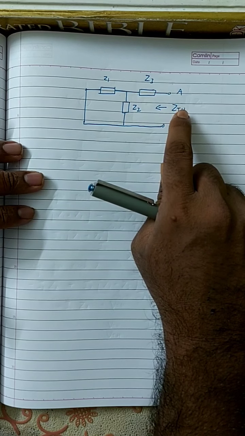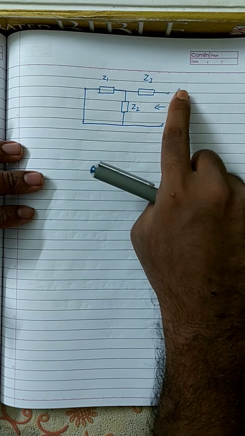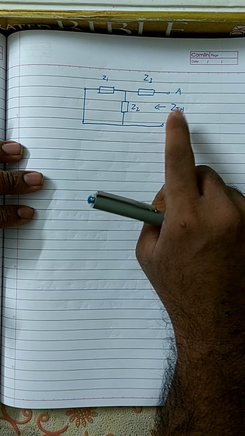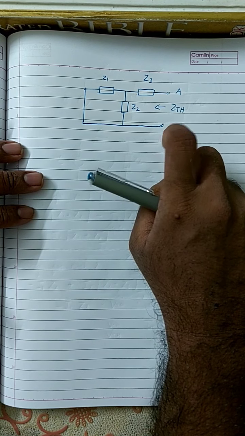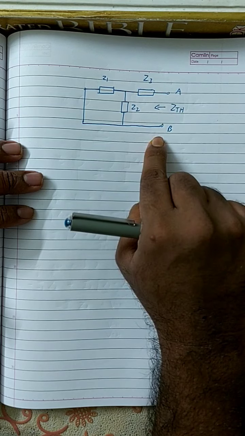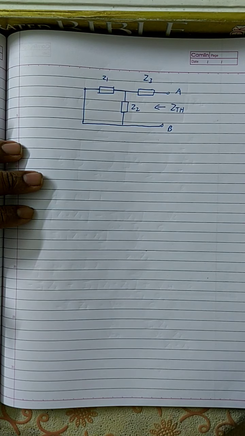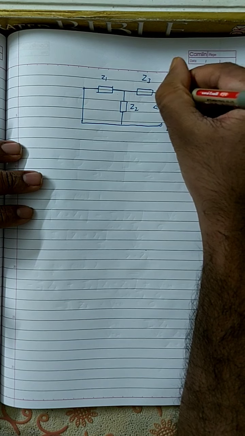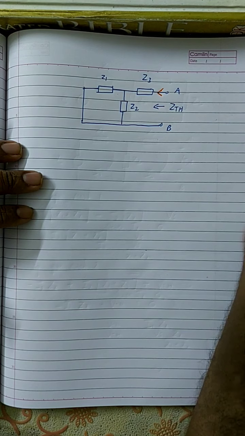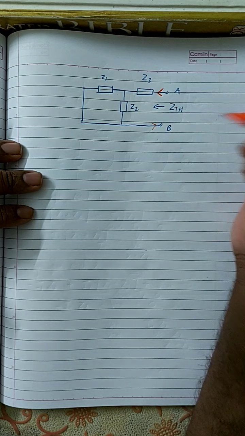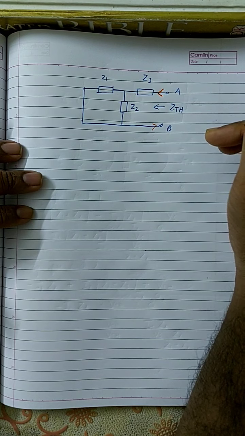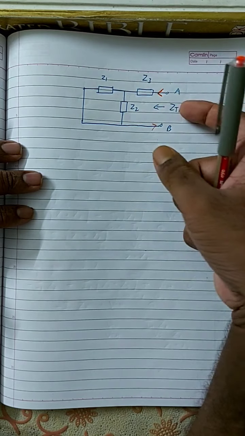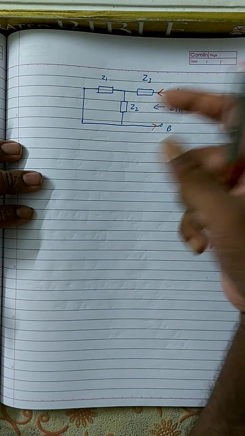So like I said, ZTH is the impedance between A and B. What is the meaning of that sentence? ZTH is the impedance between A and B, which means from A to B. Or simply assume that there is a current flowing from A and it is going to B. That is the meaning of the sentence. That is, ZTH is the impedance looking through here, assuming that this is the input.